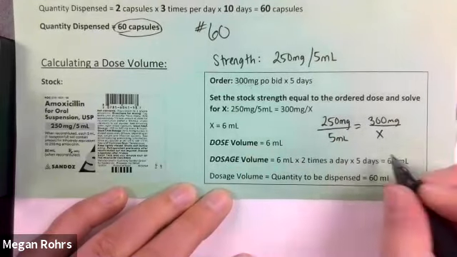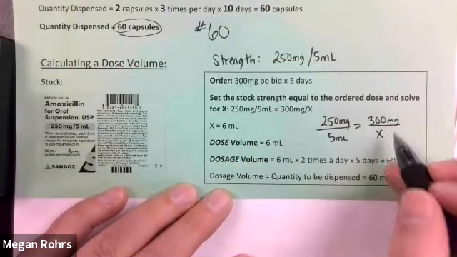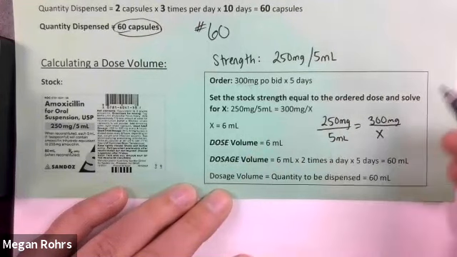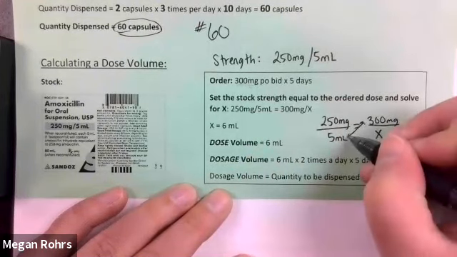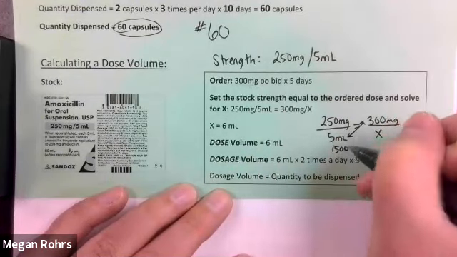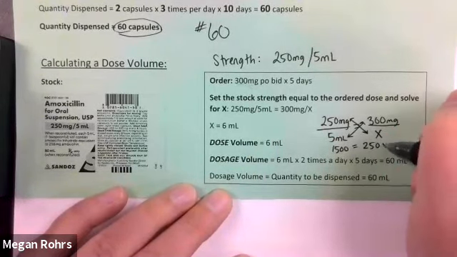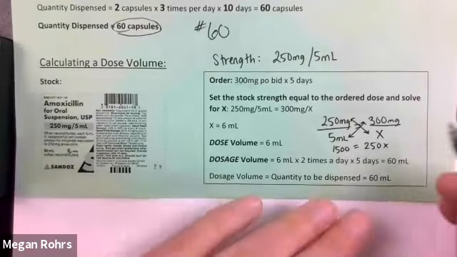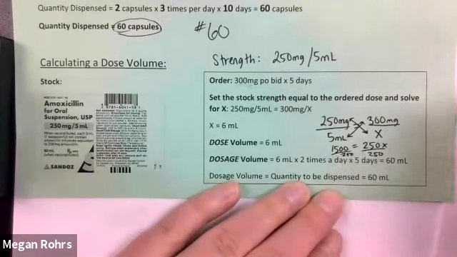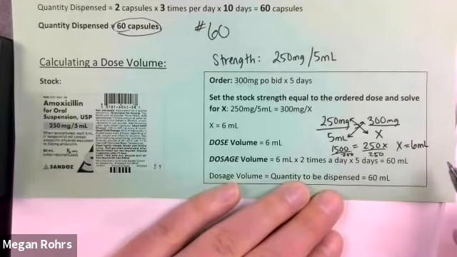If we solve for X, that's going to tell us how many milliliters will give us 300 milligrams. We cross multiply: 5 times 300 is 1500, 250 times X is just 250X. Now we divide by 250, divide by 250, and X equals 6 milliliters.